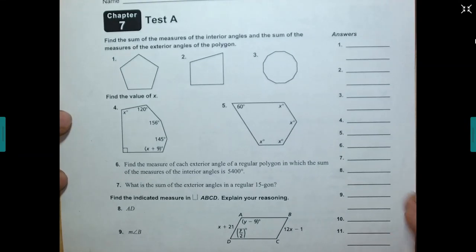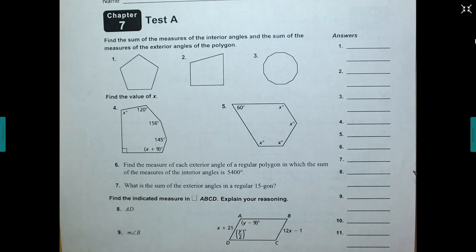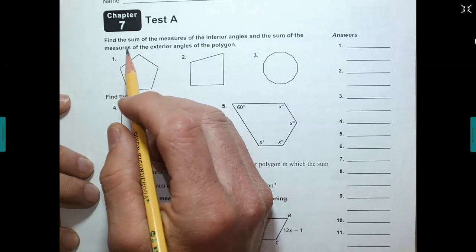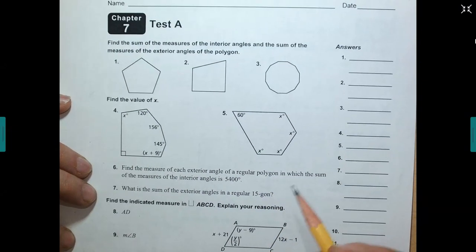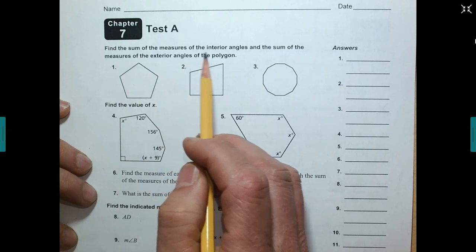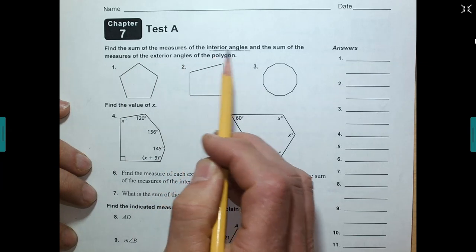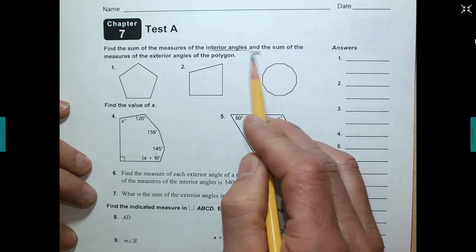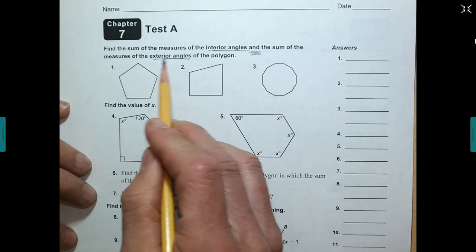Today we are going to be going over test A, chapter 7. I might be going a little fast, so go ahead and pause it to get down all the work. Find the sum of the measures of the interior angles and the sum of the measures of the exterior angles.